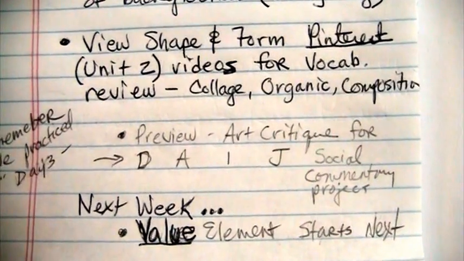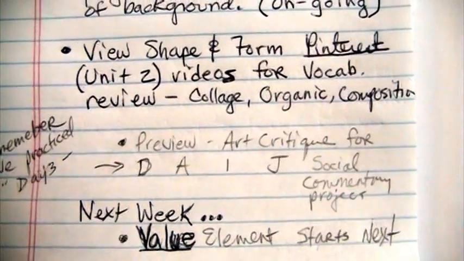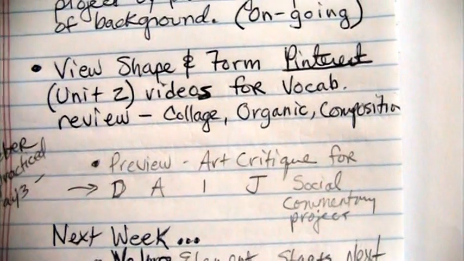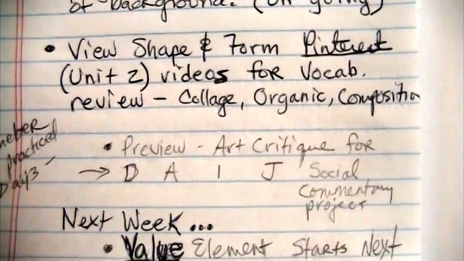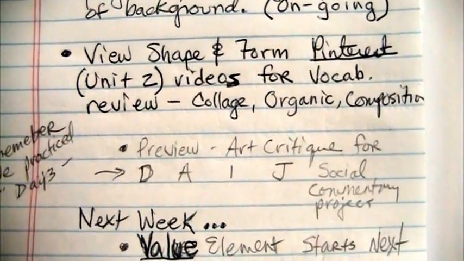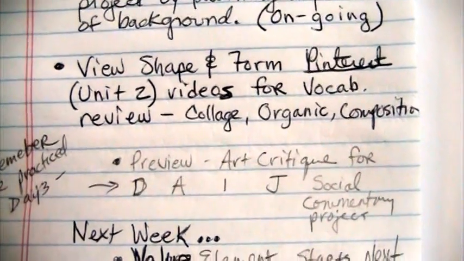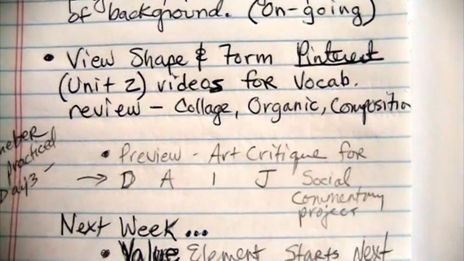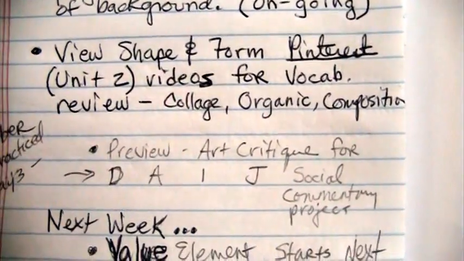We've already done description for one piece of artwork. We're going to try that description for this social commentary piece, so you'll be writing about your own work. The second part of an art critique is analysis, and you'll be analyzing your artwork using the elements and principles of design. And then the third step we will do on the same piece of artwork, the same social commentary piece, is interpretation. And that's where you're going to tell us about it. What is the meaning behind it? Why did you choose that? What are some other things that you want us to know while we're looking at that? All right, so grades are entered this week.